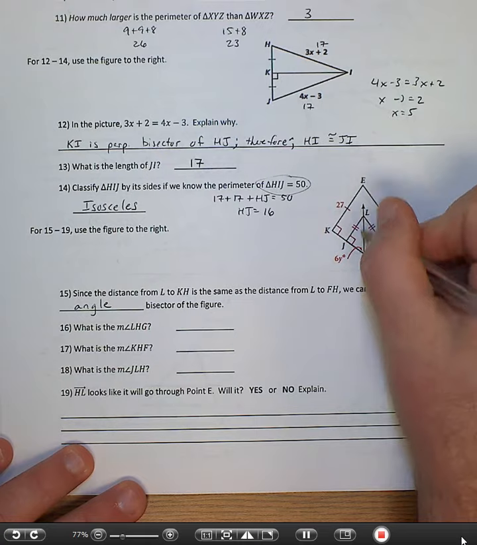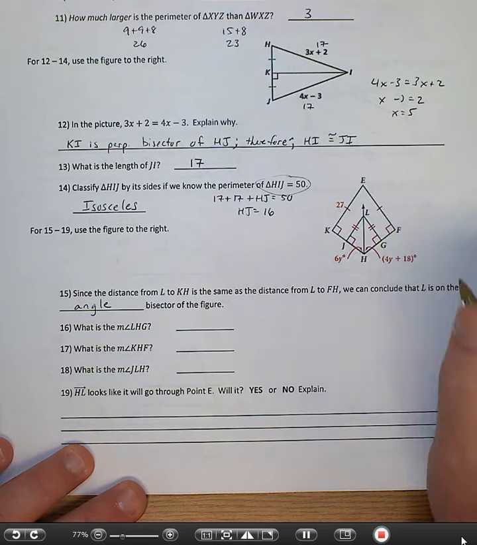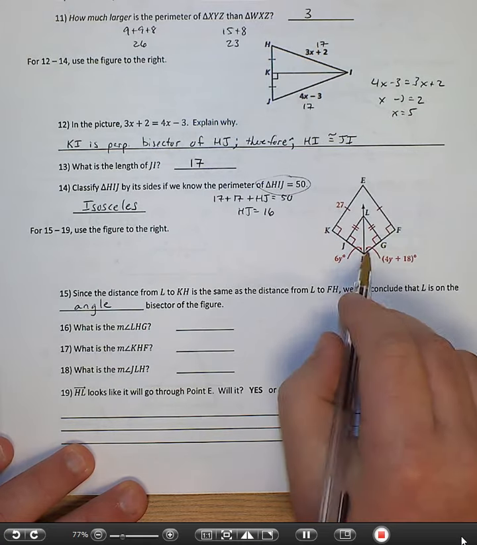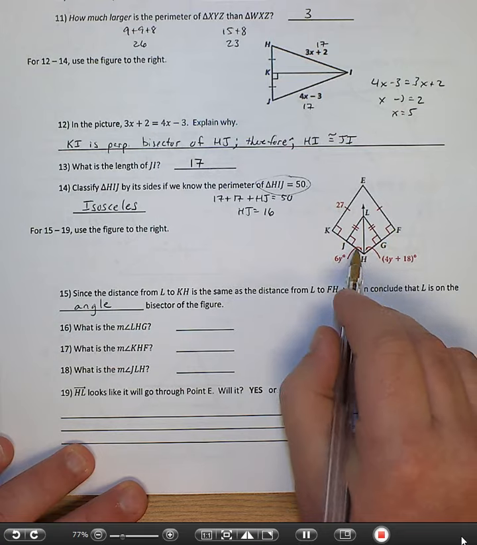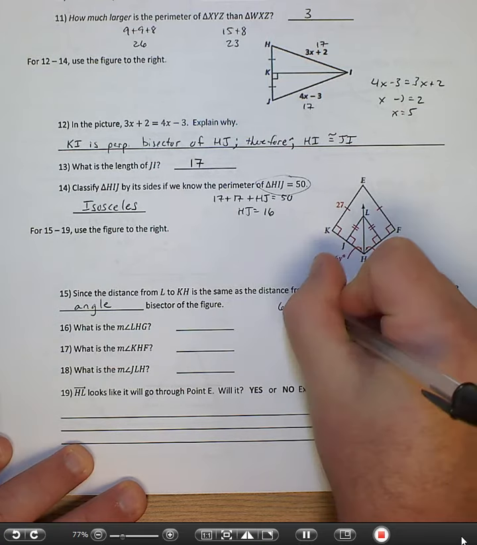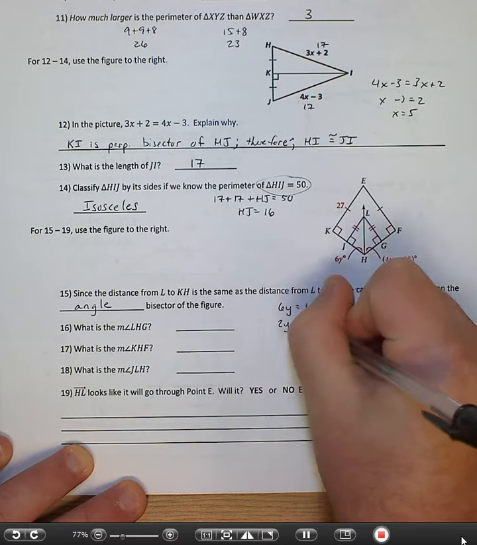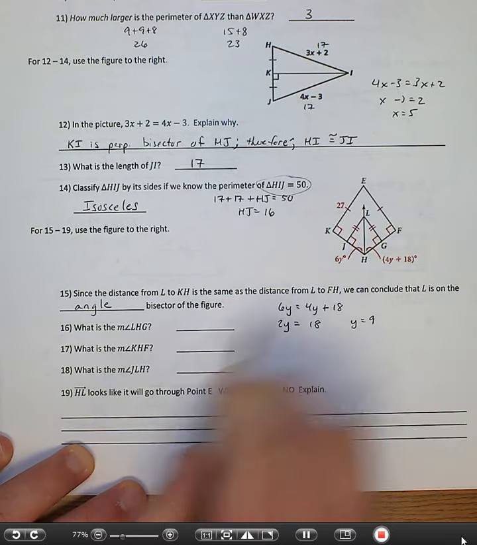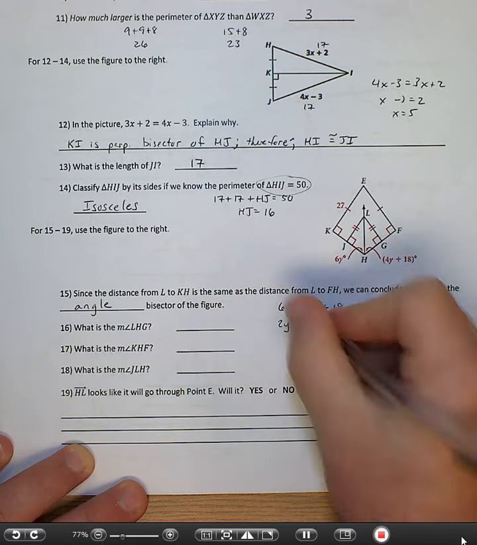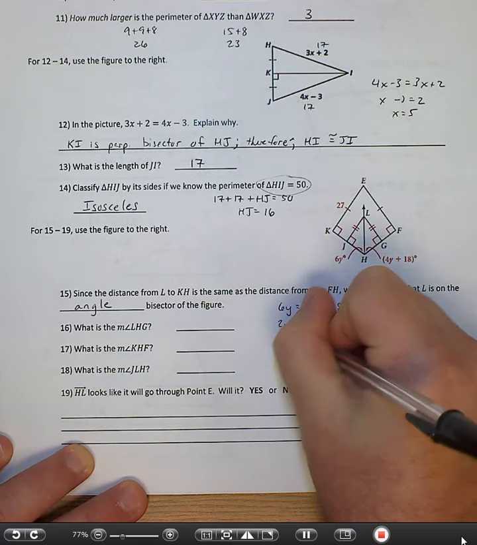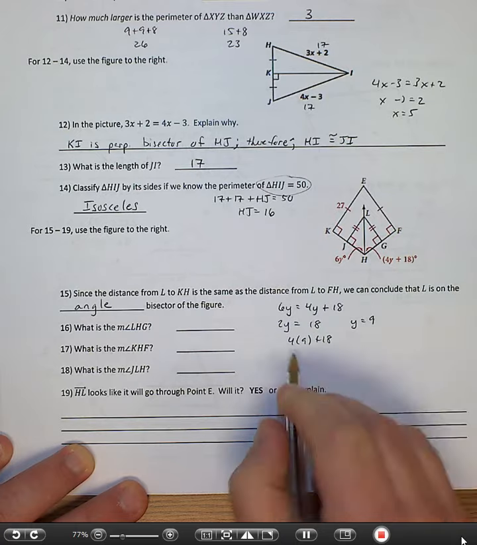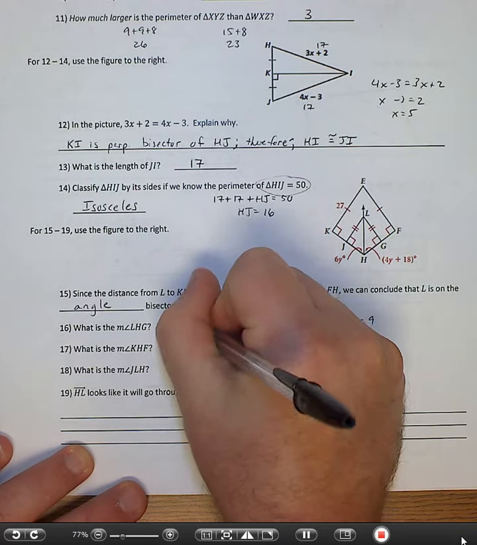So LHG would be 4y plus 18, so I've got to find y. Well, it's pretty easy to do if I know that that's the angle bisector. Those two things are equal. So 2y equals 18, y equals 9. So LHG would be 4 times 9 plus 18, so that's 36 plus 18, which is 54 degrees.